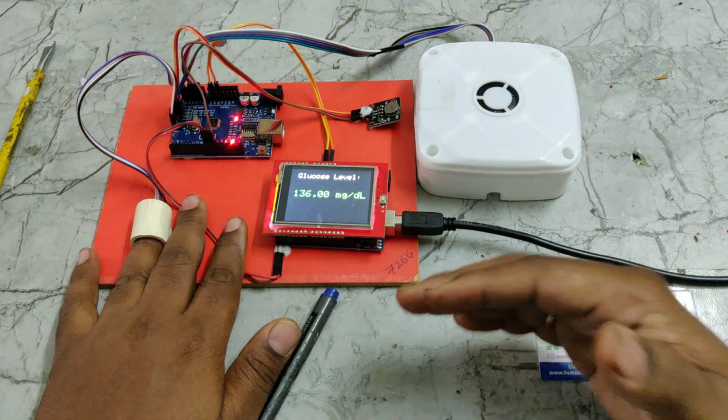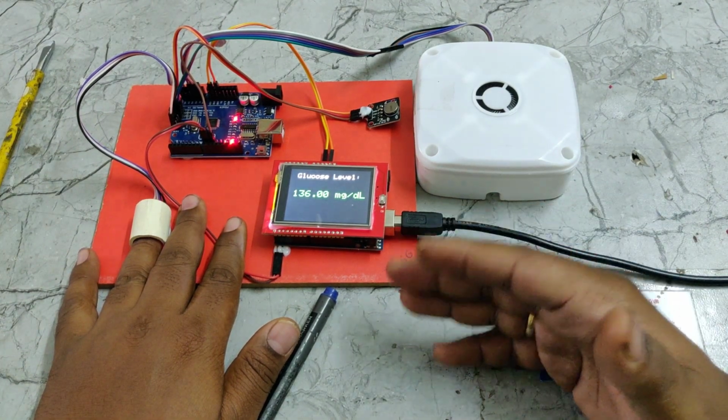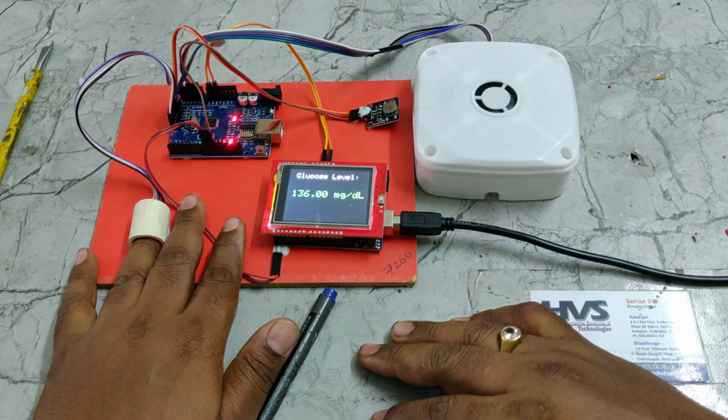So keep it and wait for around 5 to 6 samples, then you will get the nearby normal accuracy value.